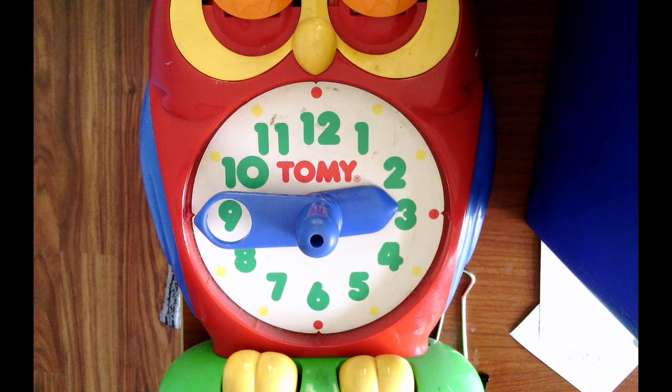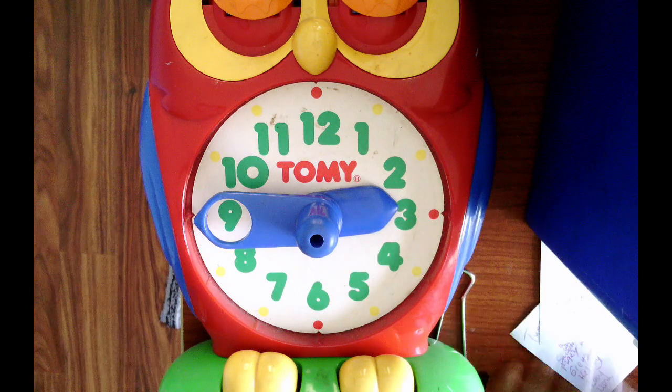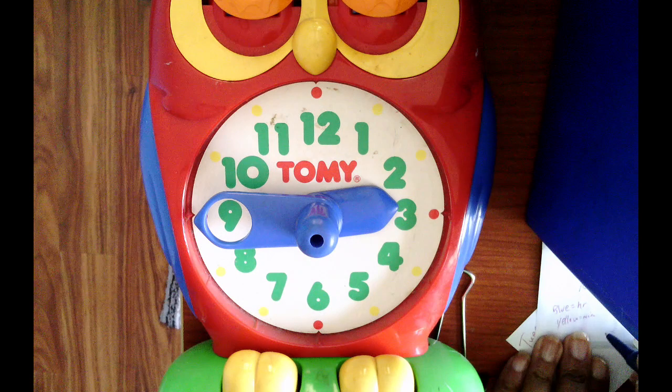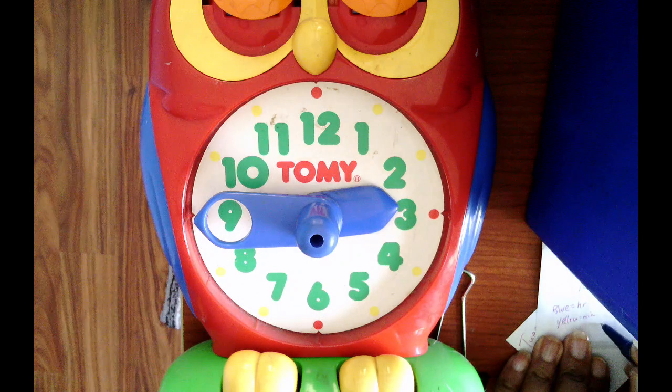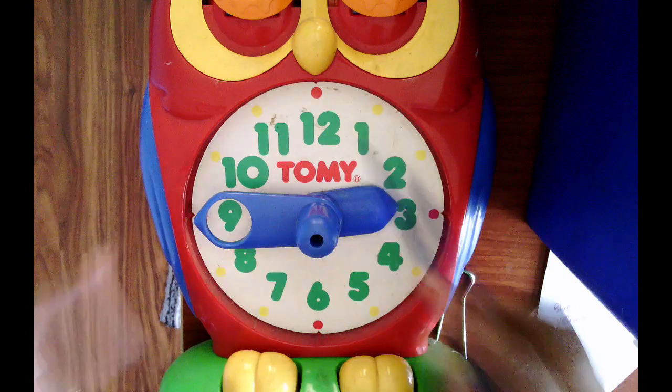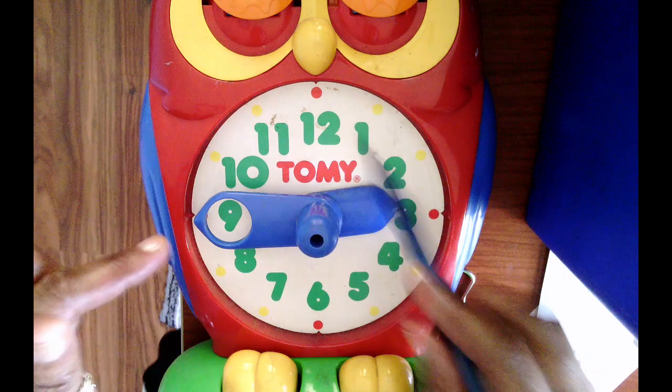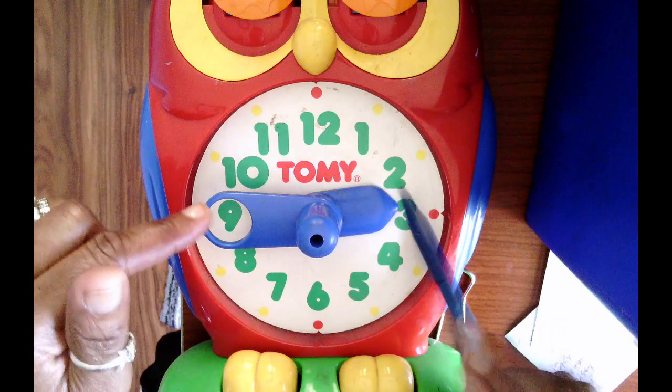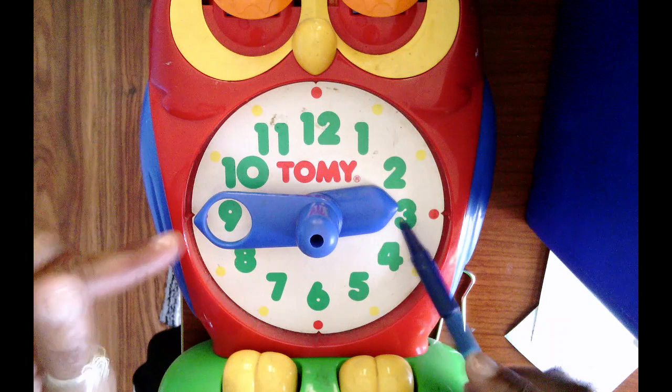Using the words minutes after and using the words minutes before. Notice that the hour hand is past 2, but not quite on the hour hand of 3.